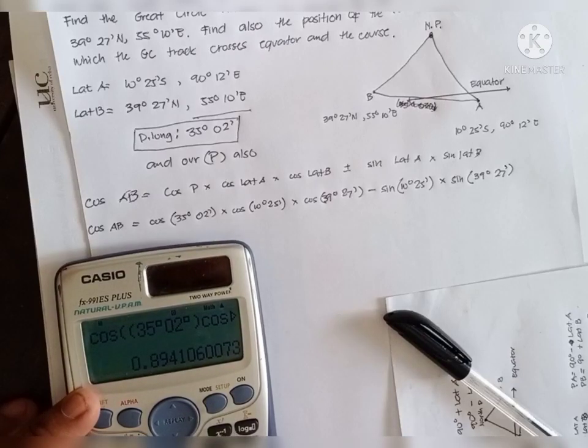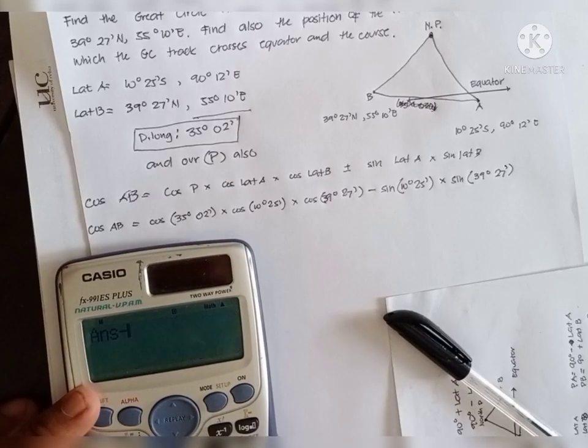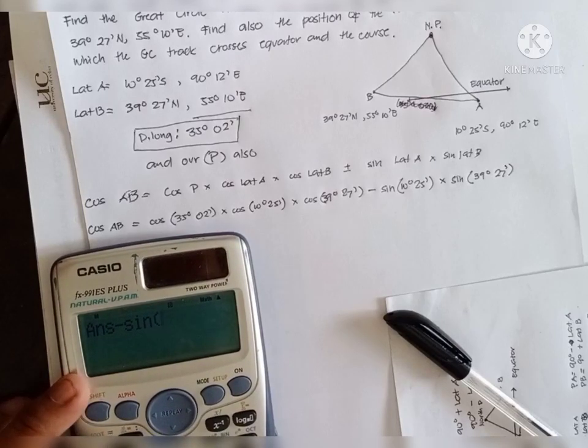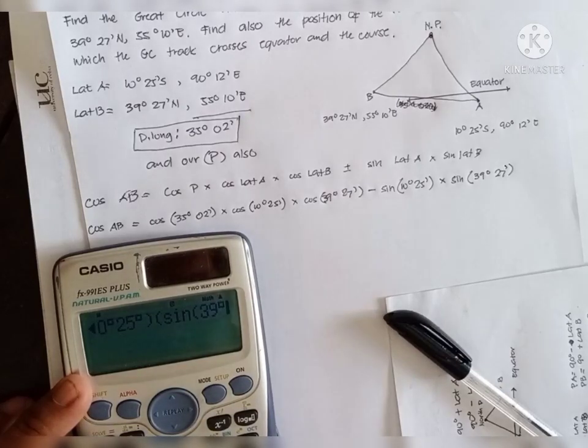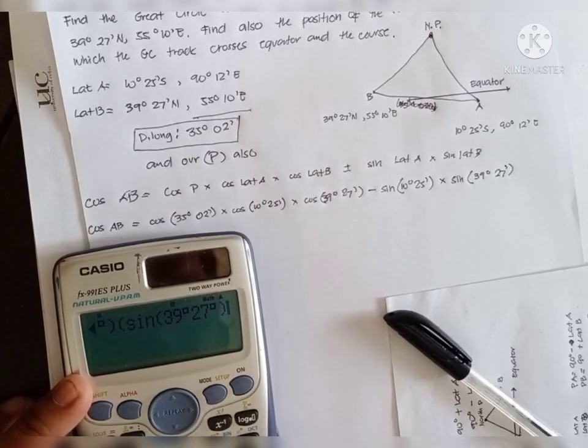Then minus sine 10 degrees 25 minutes times sine 39 degrees 27 minutes.